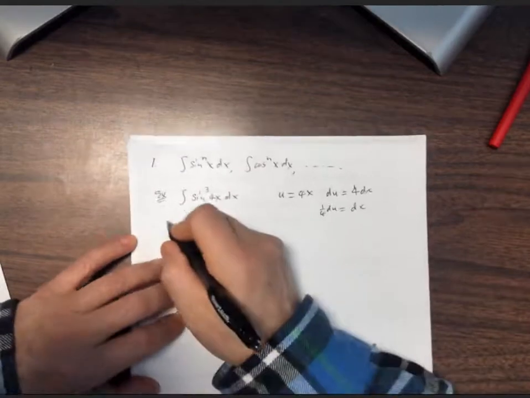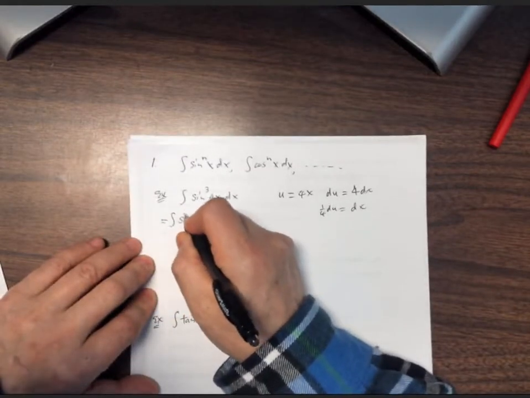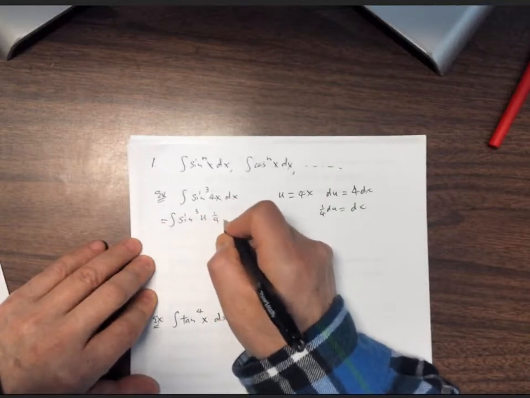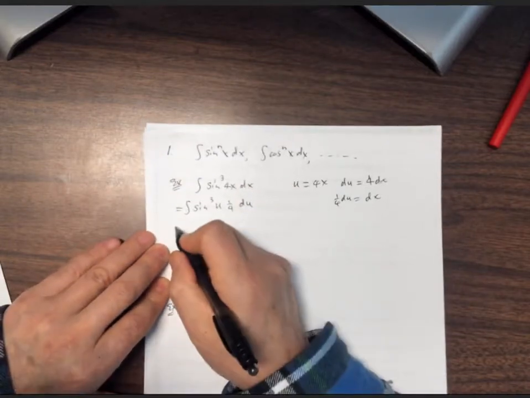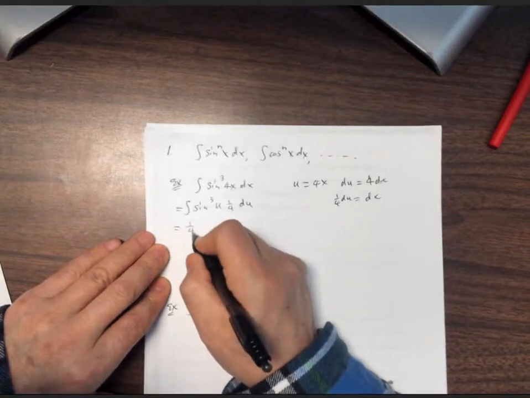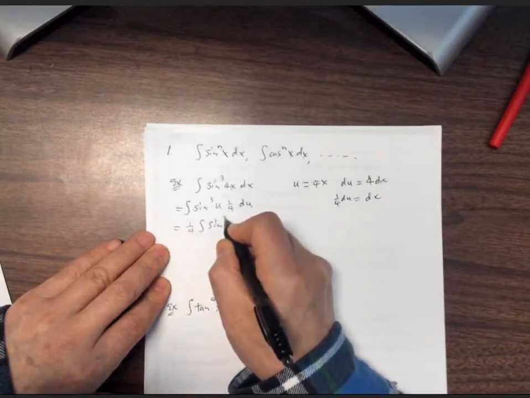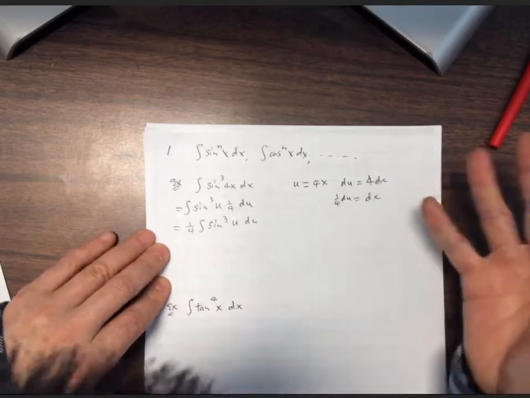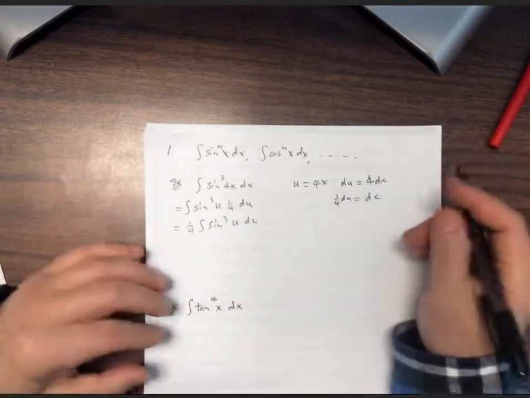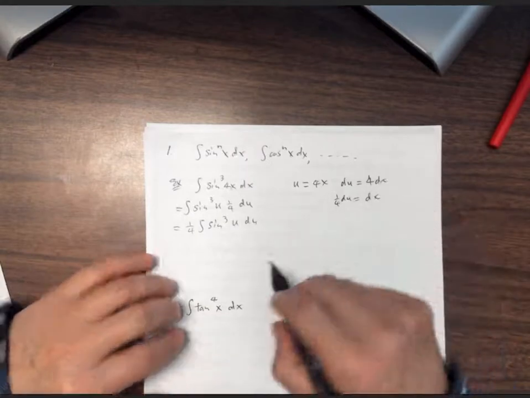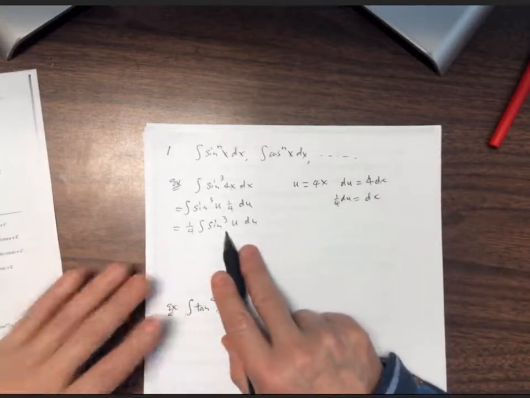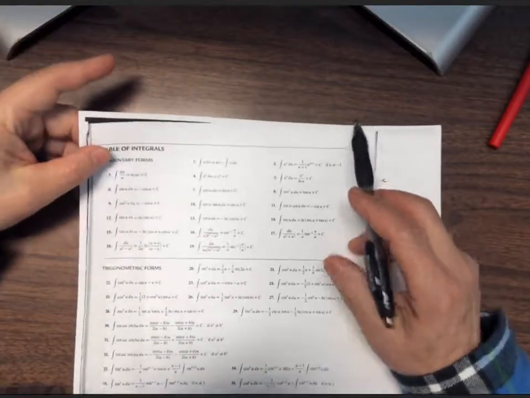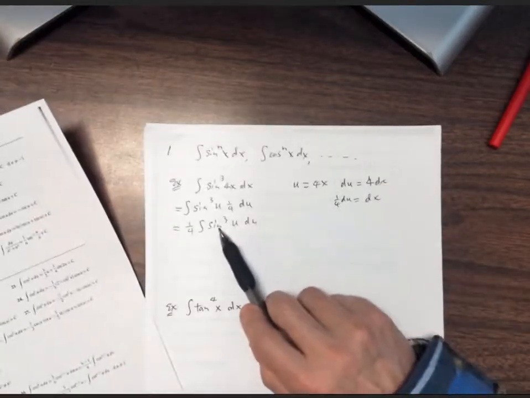Plug in. Turn this into a plain variable inside trig, just u, not 4 times u or 2 times u. Now we're ready to apply the direct formula. So you go through your table of integrals and find the third power of sine.